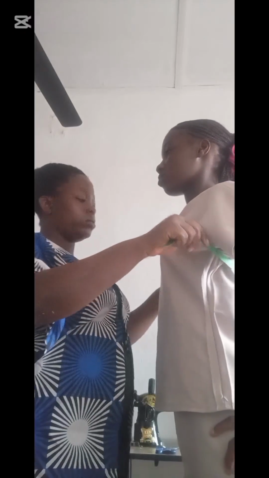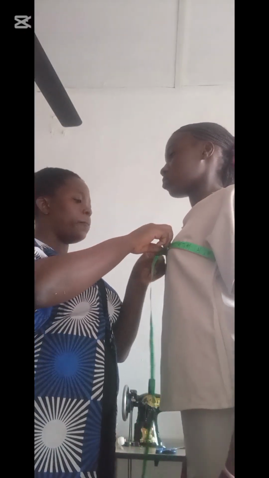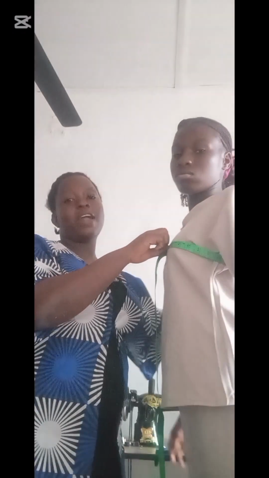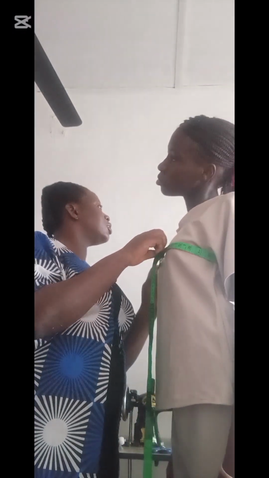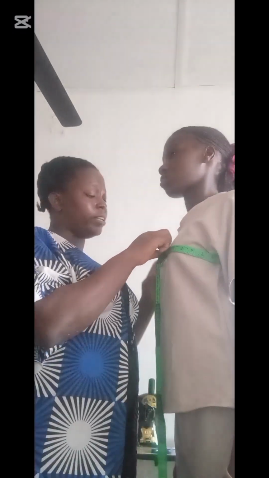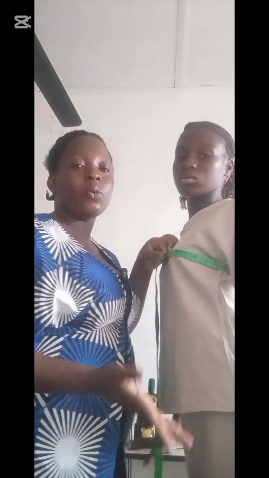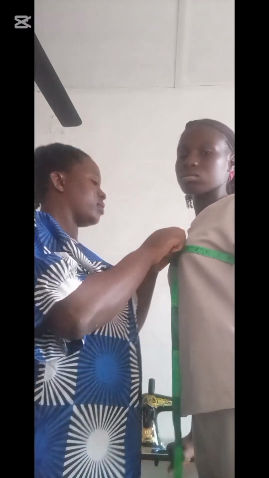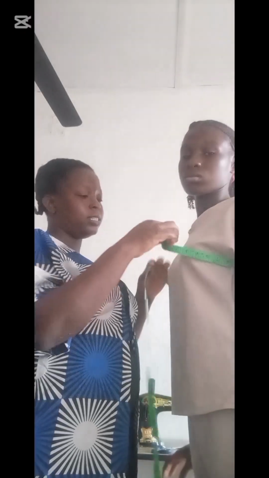Now we are going to take the bust measurement. For the bust measurement, you place your tape round the chest area, round the bust, not tight. Don't make it too tight or too loose because you are still going to add ease when you are drafting your pattern. So you write down your measurements.